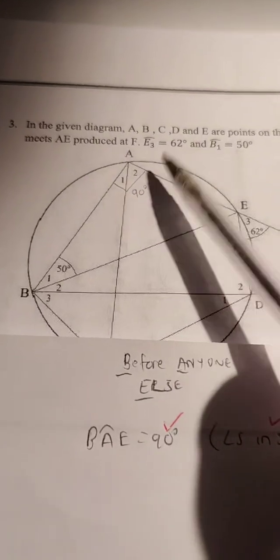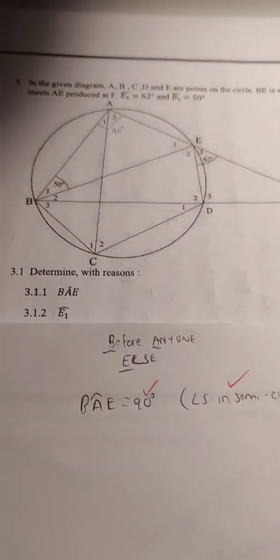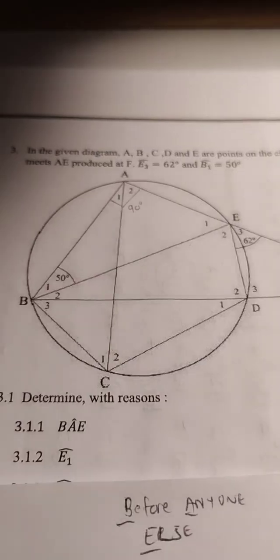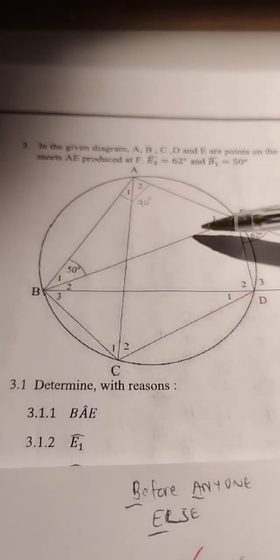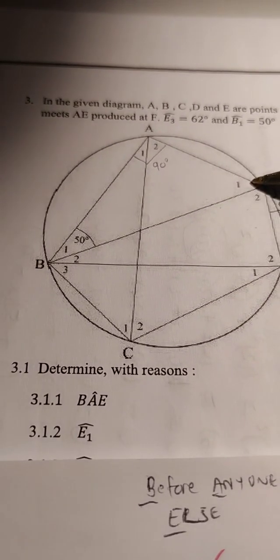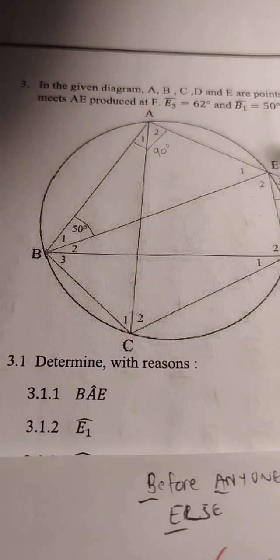The minute you get something and it's 100% correct, you can go and update your diagram. Let's move to the next one. Angle E1. Guys, angle E1. What are your thoughts? What do you see? Where is angle E1? There is angle E1. Okay.